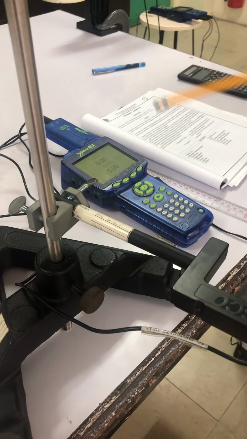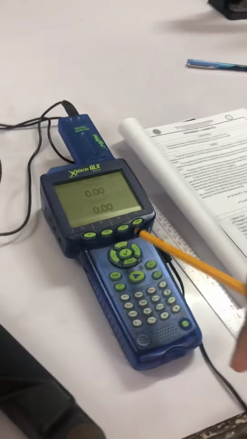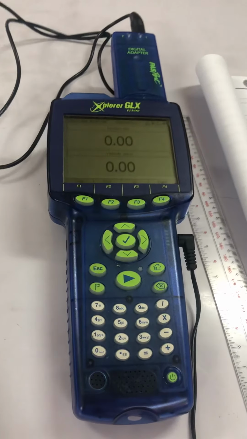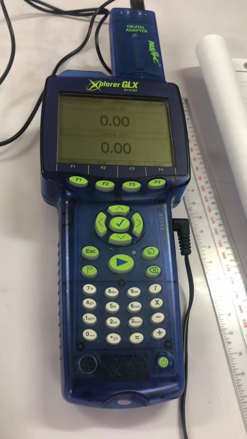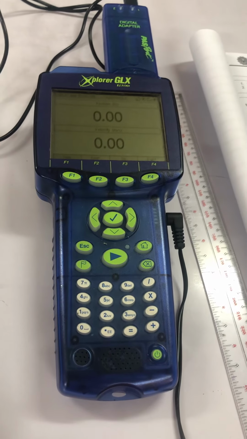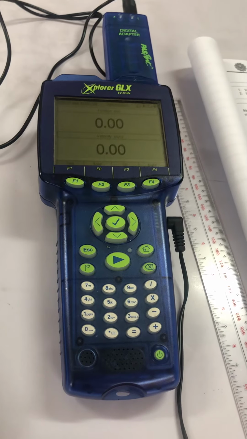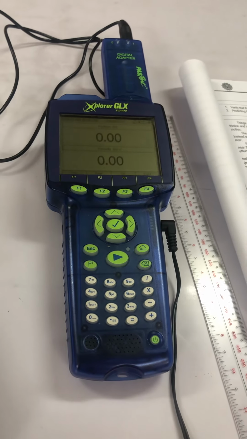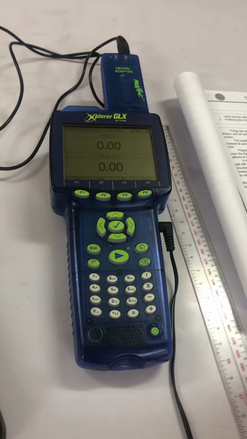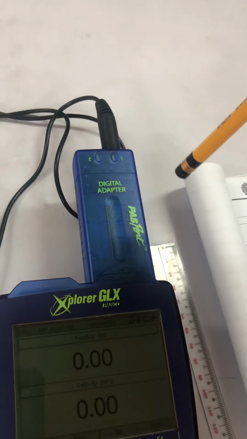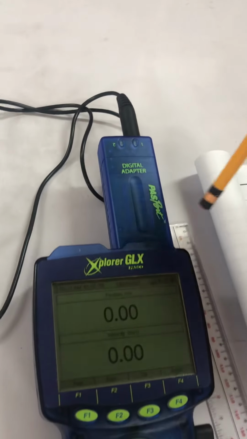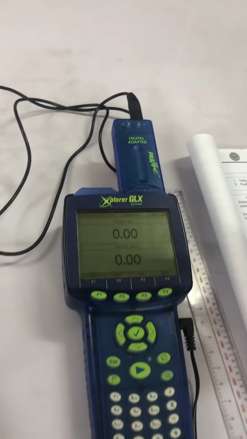We also have the GLX Explorer. The GLX Explorer is simply like a computer which stores and measures the different quantities that we need to measure in physics. I will show you how to use the GLX later. Then this is the digital adapter, which is used to connect the sensor to the GLX. And of course we have the cable, which is attached to the photogate head.